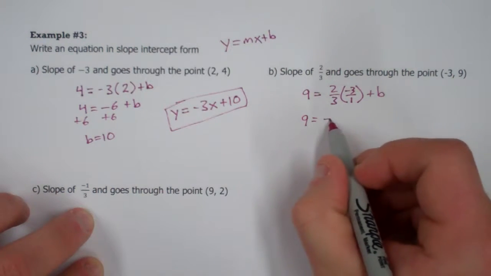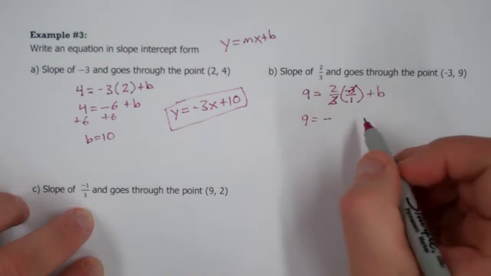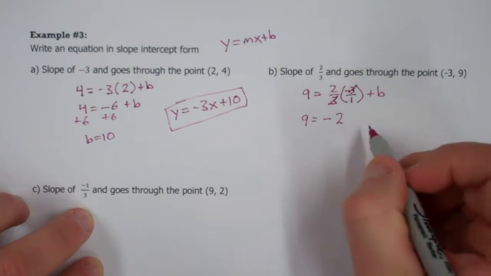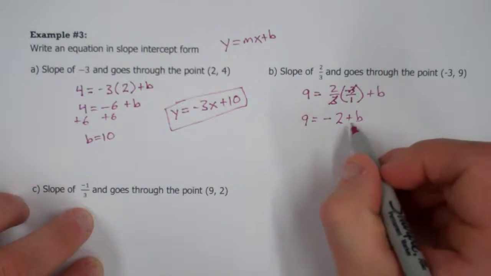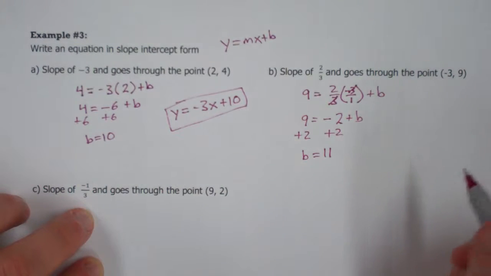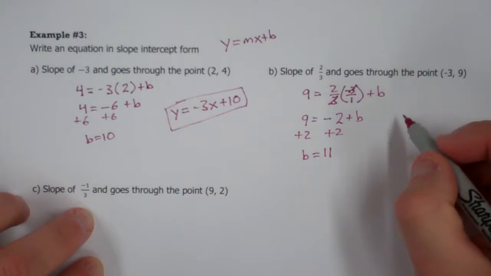Negative times a positive is a negative. And then we can cross-cancel the 3's. So 3 over 3 is 1. And then we have 2 over 1, so that's just 2, and it's negative. We'll add 2 to each side. b is equal to 11. Remember, this just helps us to write the equation in slope-intercept form.